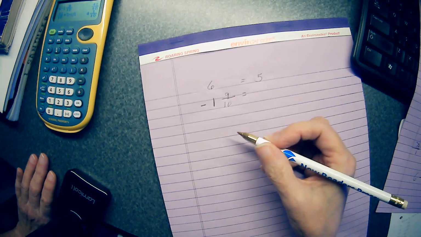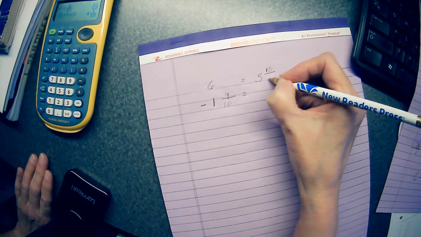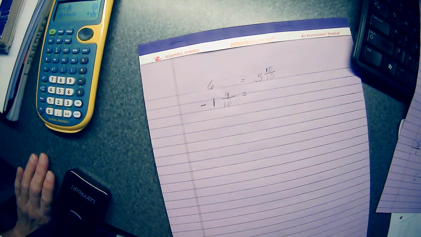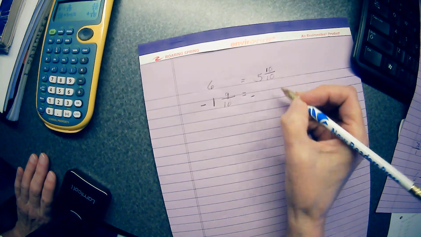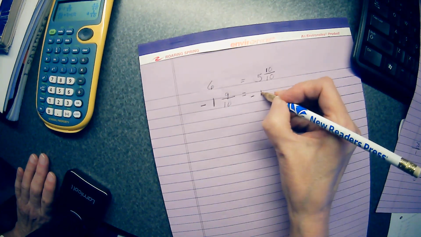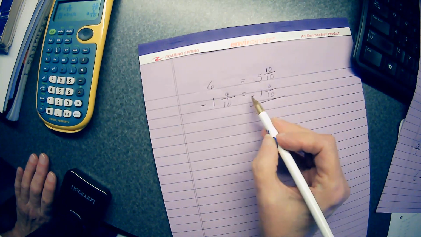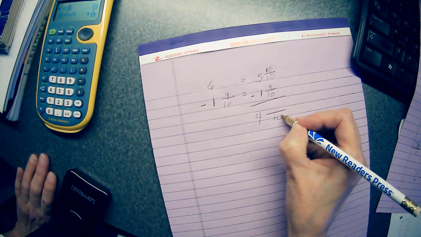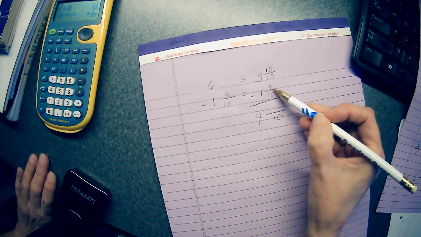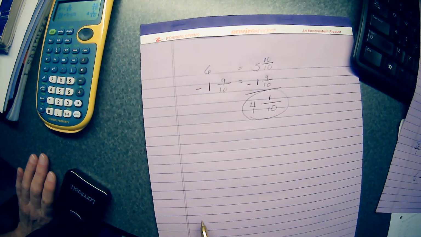And any number over itself is 1, right? So 5 and 10 over 10, that's the same thing as 6, isn't it? Now I have something to subtract 1 9/10 from. 5 minus 1 is 4. Bring down my denominator of 10. 10 minus 9 is 1. There's our 4 1/10.